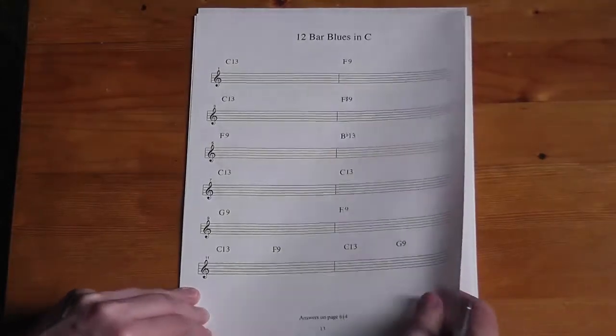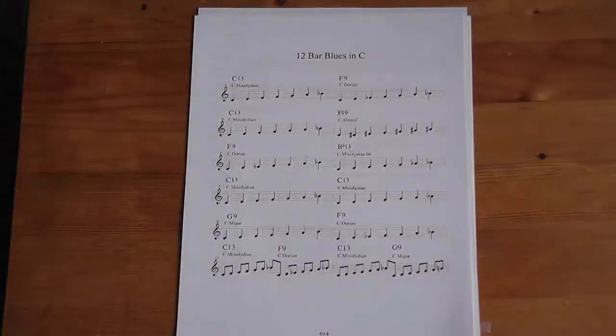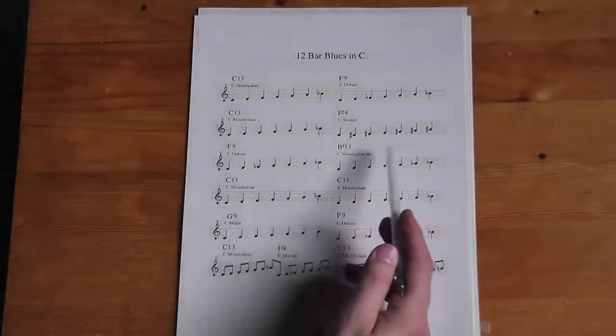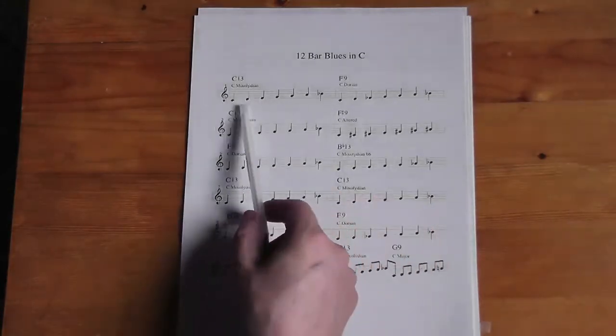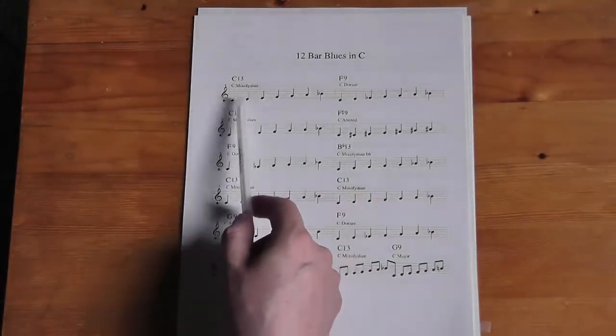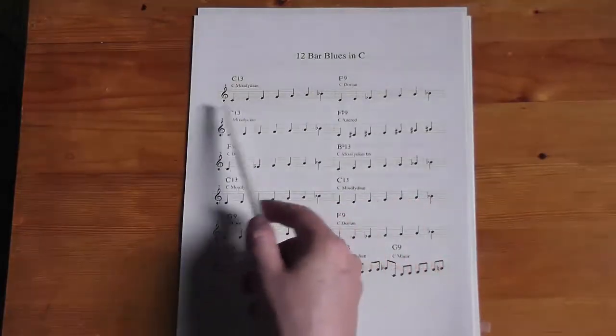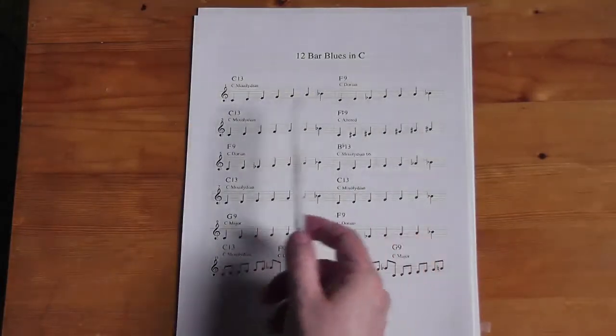which, considering this is such a big book, is very helpful. So you can see here, I printed out the page with the answers. What's nice is that there's MP3s and MIDI files that you can play along with, you could sing it.